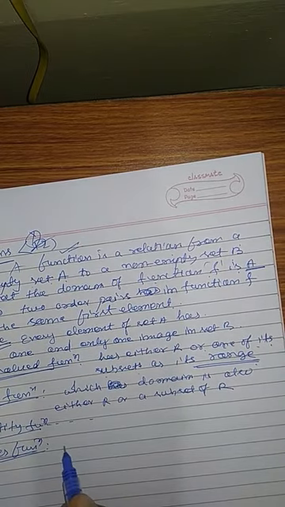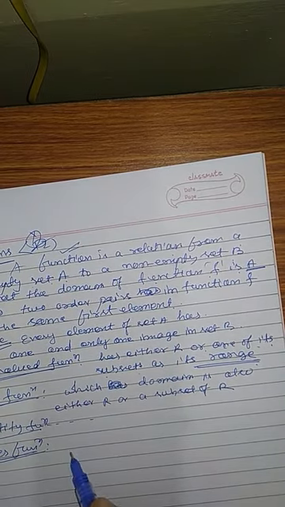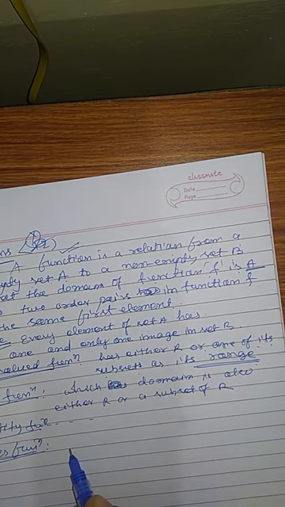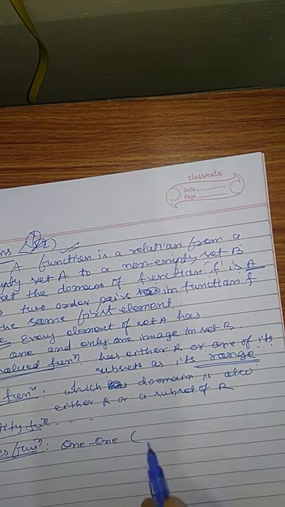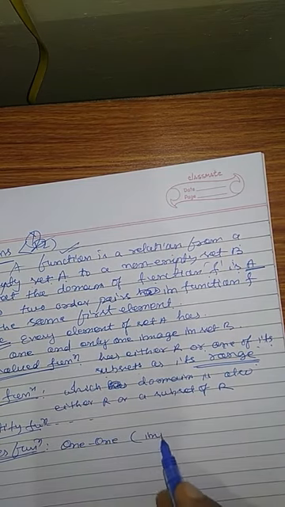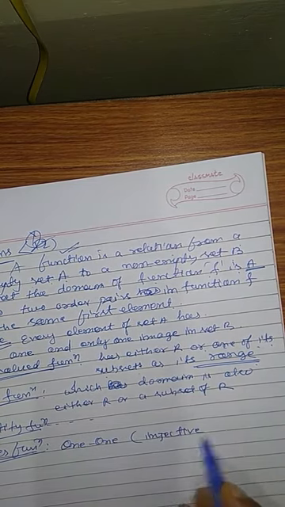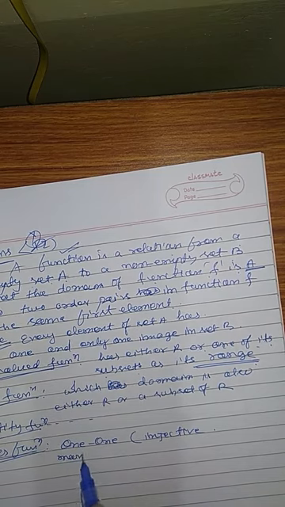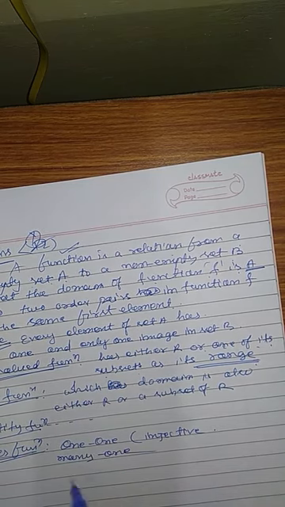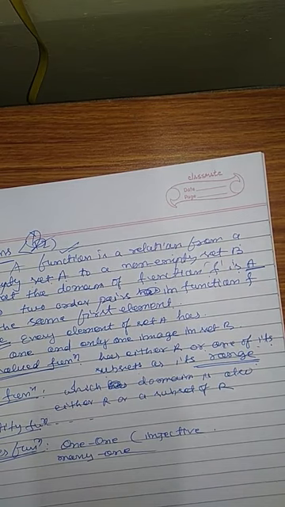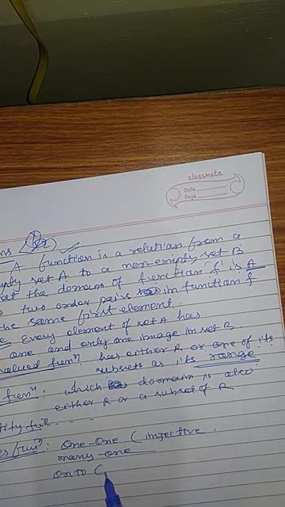Here functions are generally of four types. One is one-one, also called injective function. Another is many-one. Another is onto function, which is called surjective.